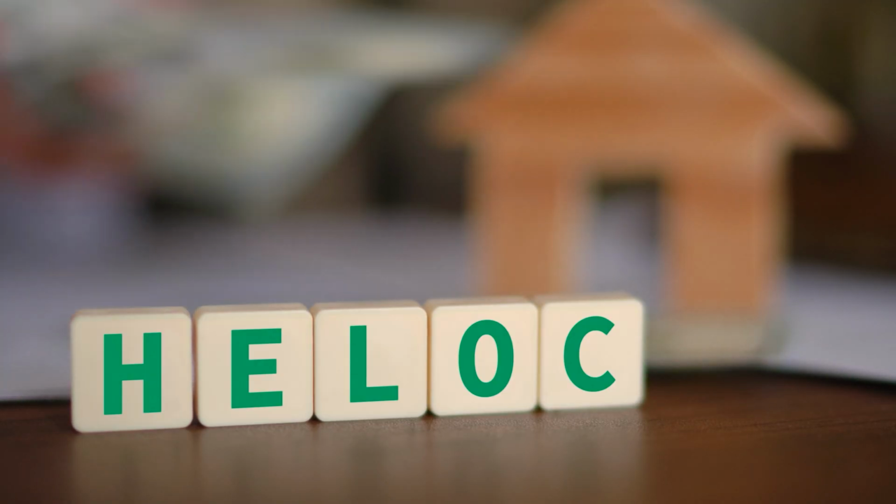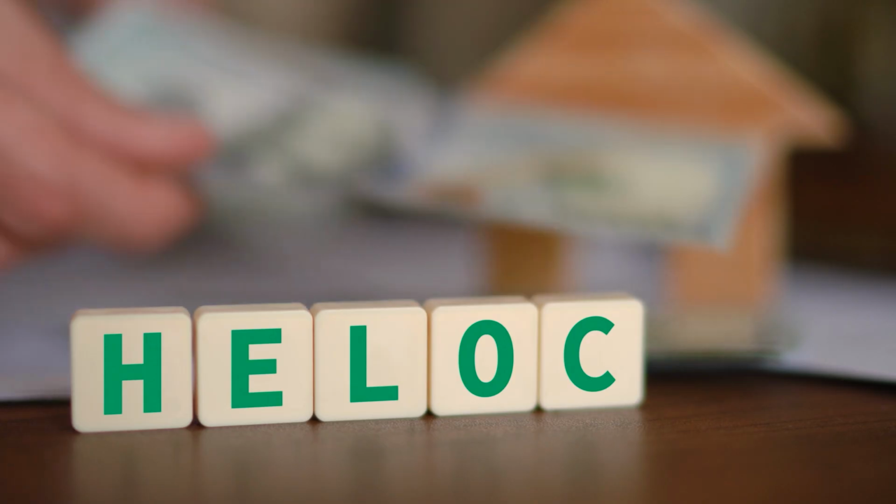But what if I told you that both a mortgage and a HELOC use a simple interest calculation? So then you're wondering, if both use simple interest calculation, how is it that with the HELOC, we're able to save more money with the accelerated payoff concept?